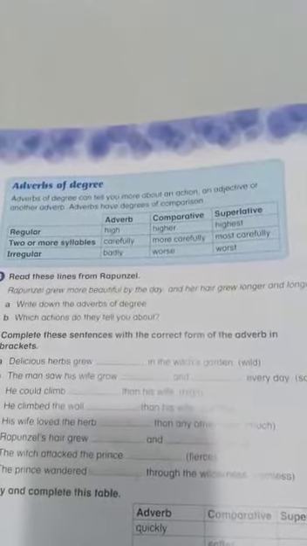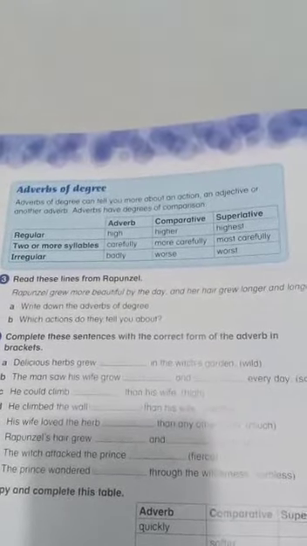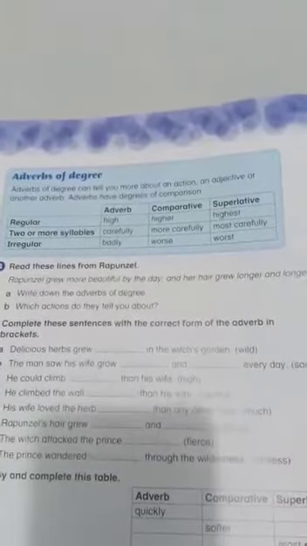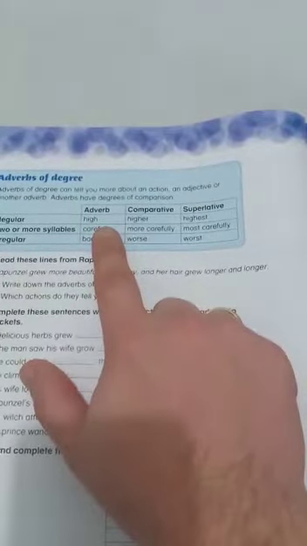Okay, so then we have adverbs of degree. An adverb of degree can tell you more about an action, an adjective, or another adverb. Adverbs have degrees of comparison. So if you want to say, for example, high, or higher, highest.